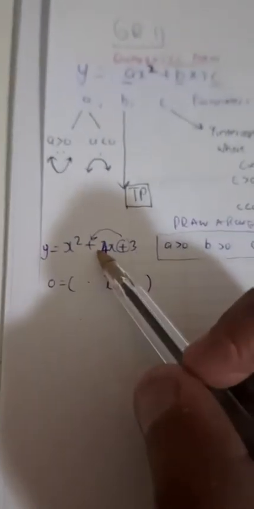then it means that we have the same signs inside the bracket, and it will always be according to the sign of the middle term. So that means we're going to have plus plus. I hope you understand that.